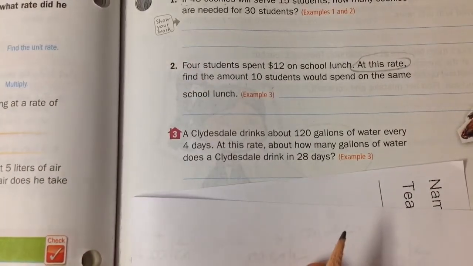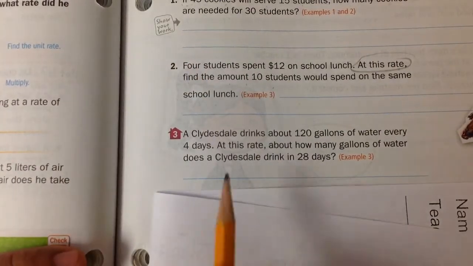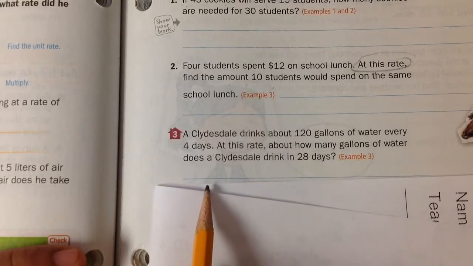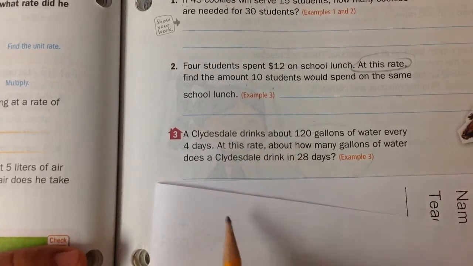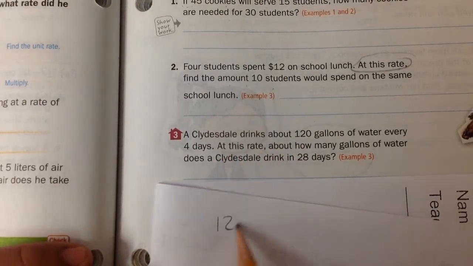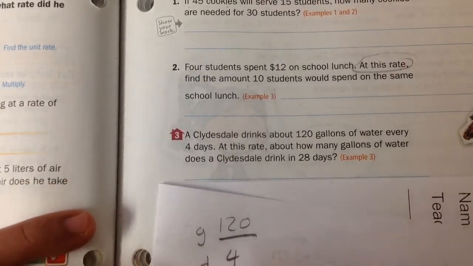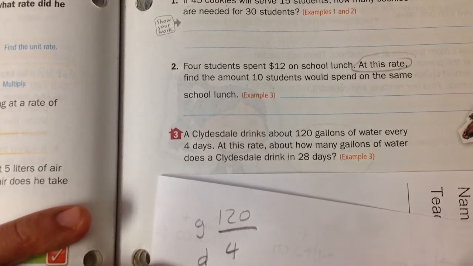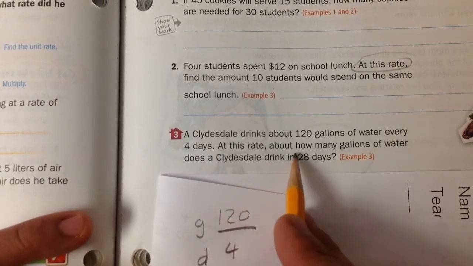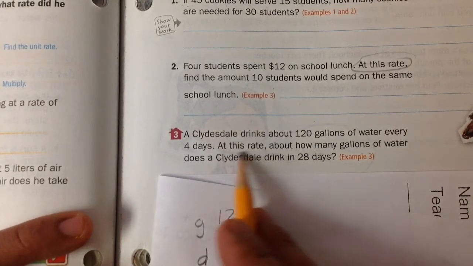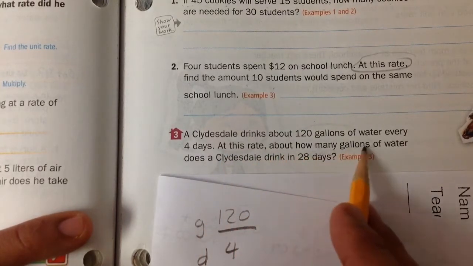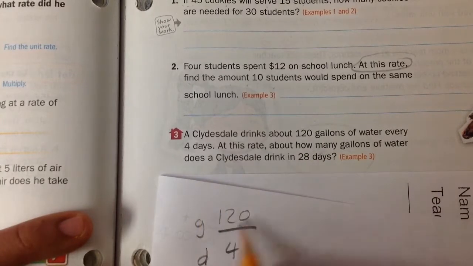Number 3. A Clydesdale drinks about 120 gallons, wow, every 4 days. So this is for 4 days, right? Okay. At this rate, which means they're going to continue at this rate, about how many gallons of water does the Clydesdale drink in 28 days?